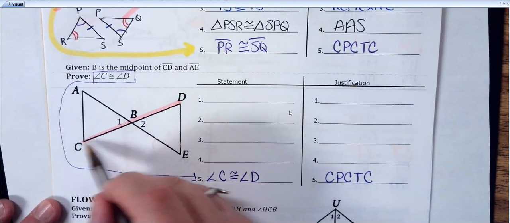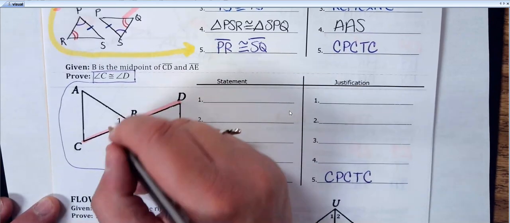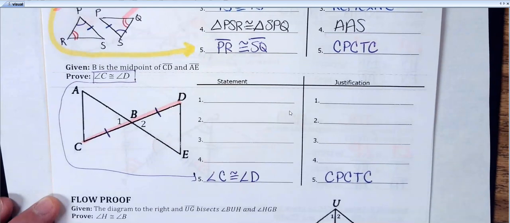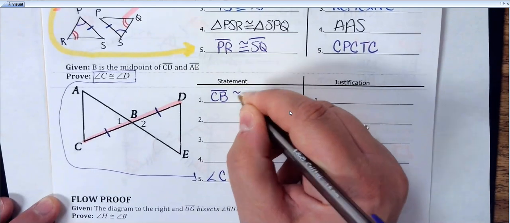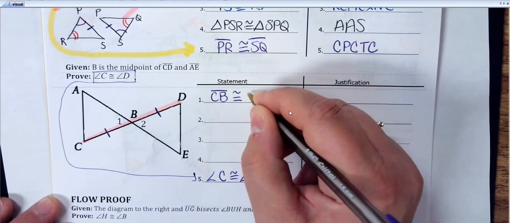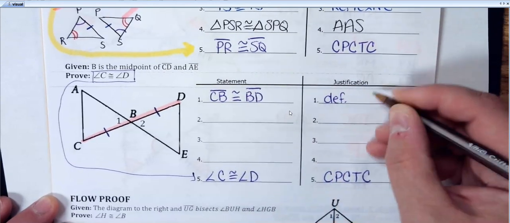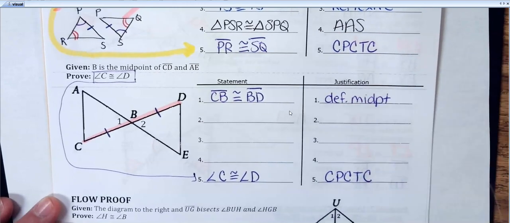So B is right in the middle of this long segment here. That's going to give me in the triangle C to B and B to D. Those two sides have to be the same. We can write these first three steps in any order, but that's what I'm going to write first. C to B and B to D. And I would say, because they told me in the directions B was the midpoint, this is just going to be definition of a midpoint.